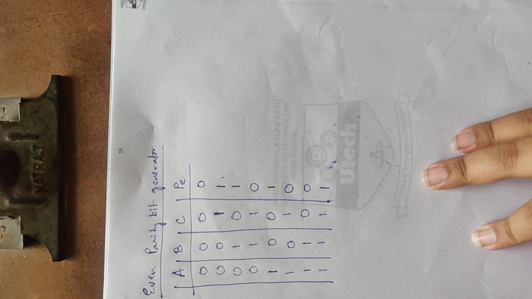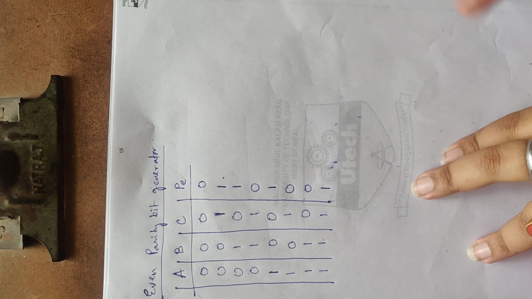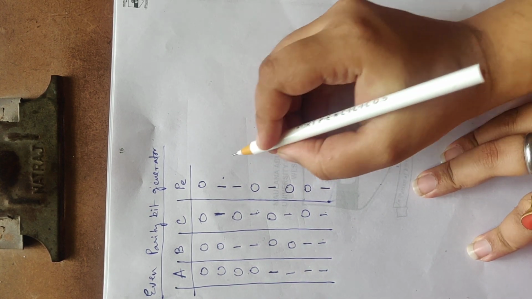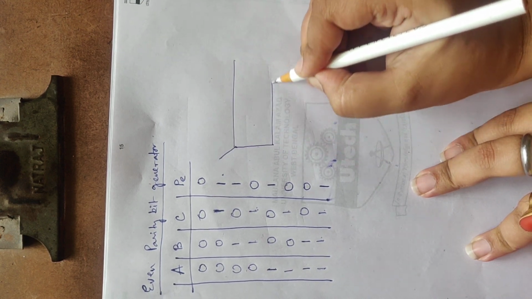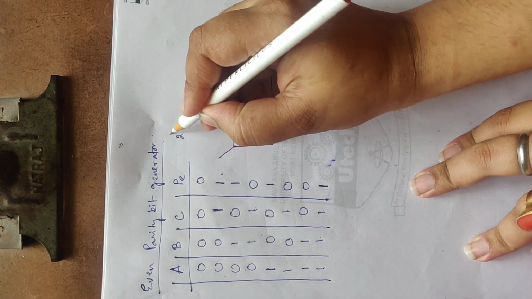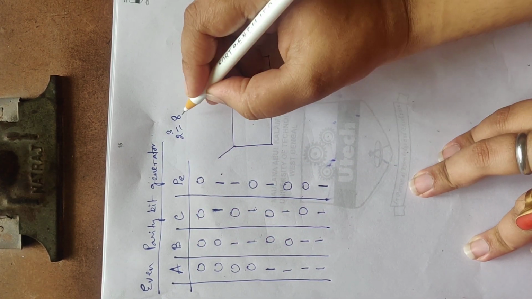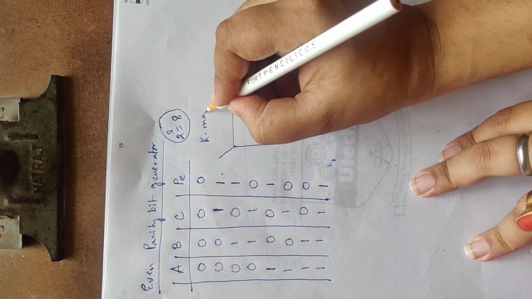After this, we need to create the combinational circuit. For this, we need to use first a K-map and then finally the logic gates. So to make a K-map, we need to first draw the K-map cells. As we can see, it's 3 bits, so 2 to the power 3 will give me 8, which means we have to create 8 cells for the K-map.